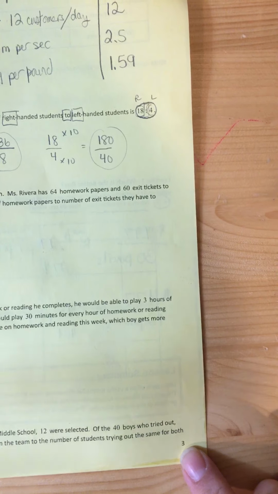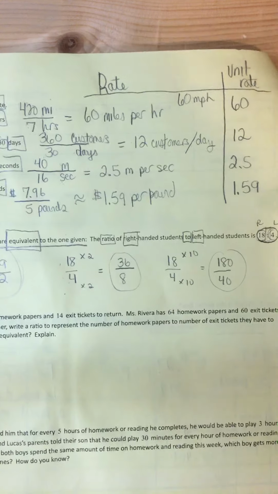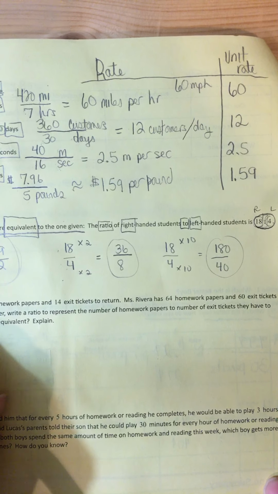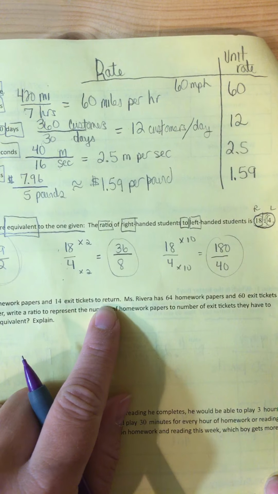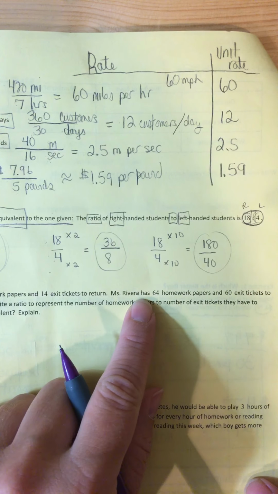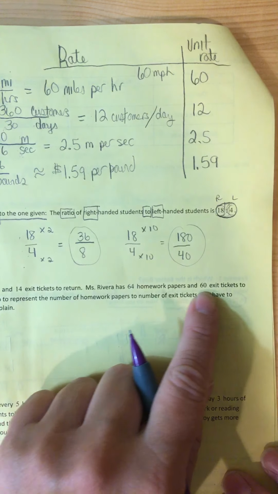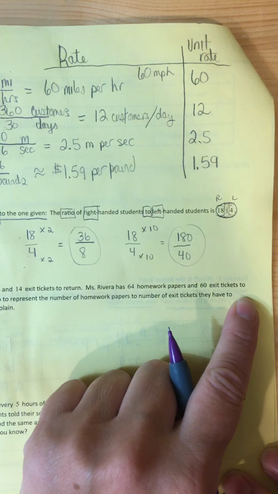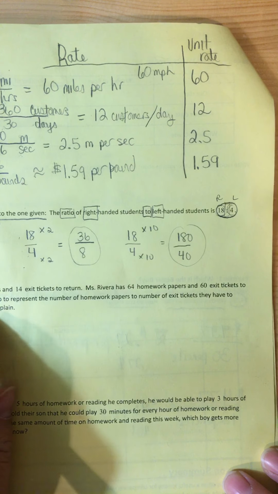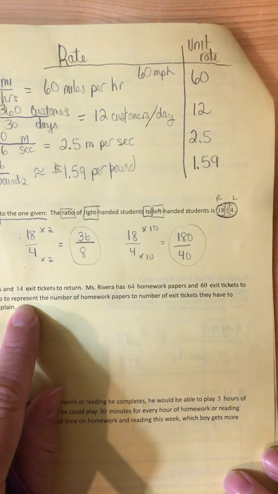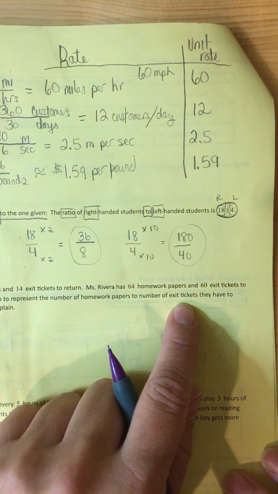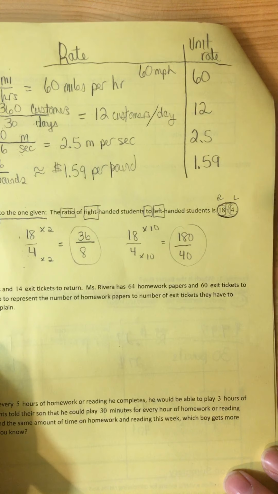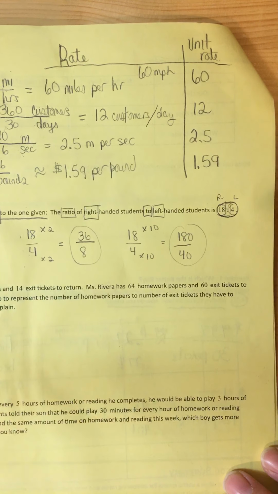All right, page 3, number 3. Another word problem. It says Mr. Rowley has 16 homework papers and 14 exit tickets to return. Ms. Rivera has 64 homework papers and 60 exit tickets to return. For each teacher, write a ratio to represent the number of homework papers to the number of exit tickets they have to return. Are the ratios equivalent, and explain.